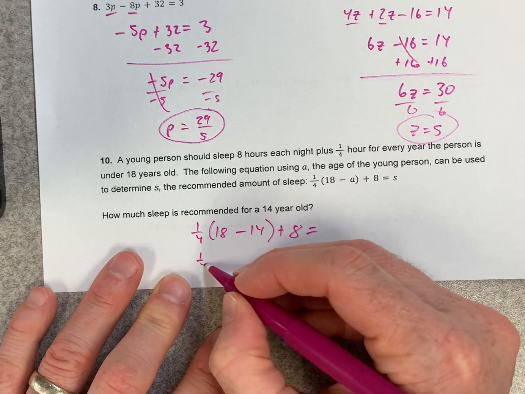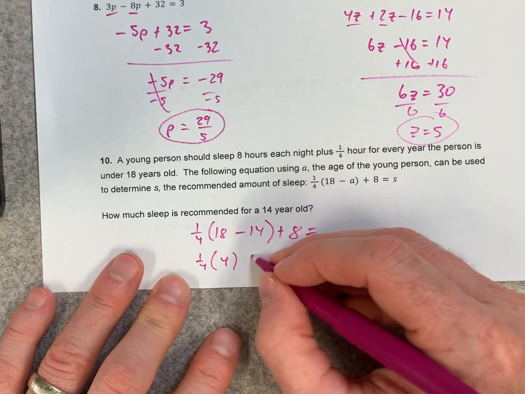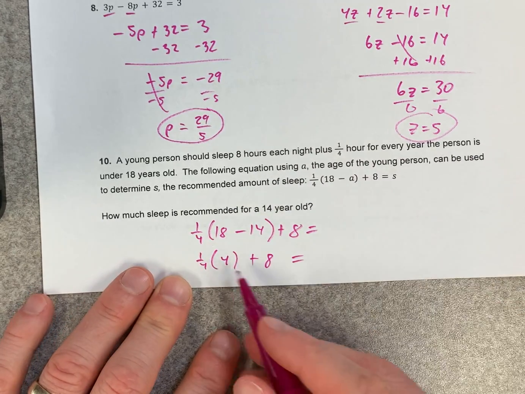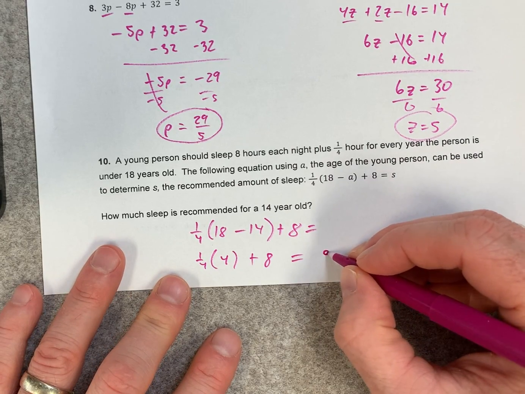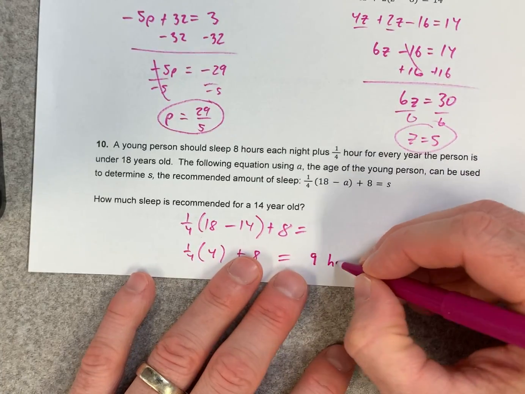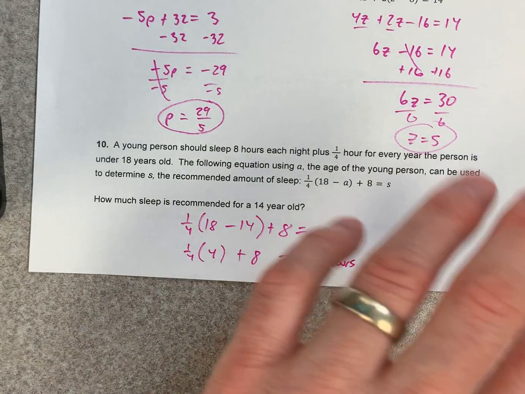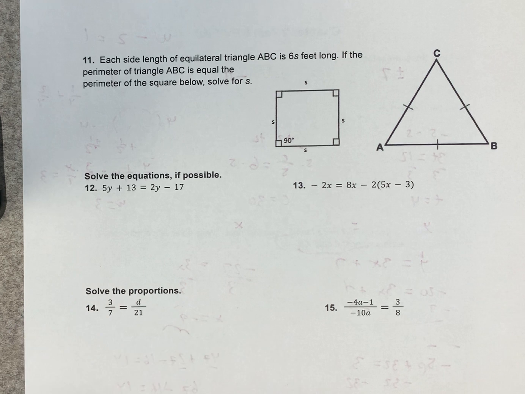So I'm going to go 1/4. Going to do my order of operations inside here. I get 4 plus 8. 1/4 times 4 is 1, plus 8 is 9. Most of you should be getting 9 hours of sleep every single night. That is what is recommended. Not by me. That's a real equation pediatricians use. Okay, here we go.